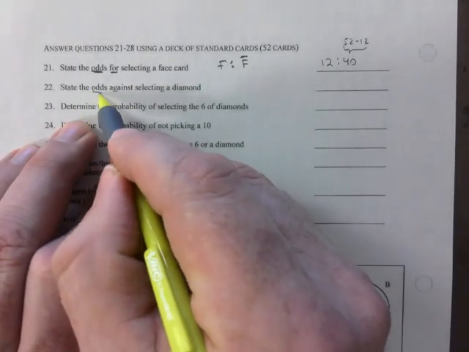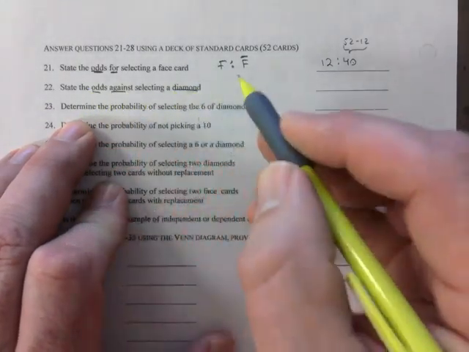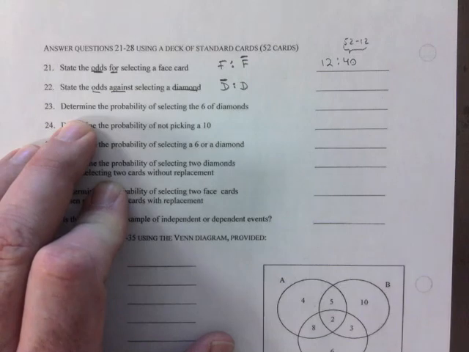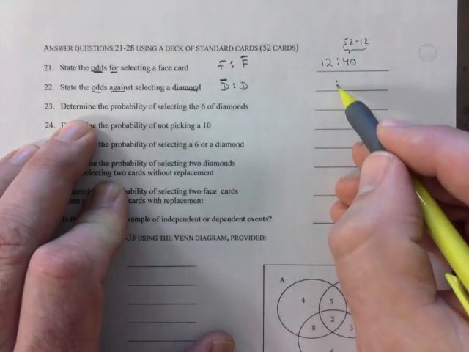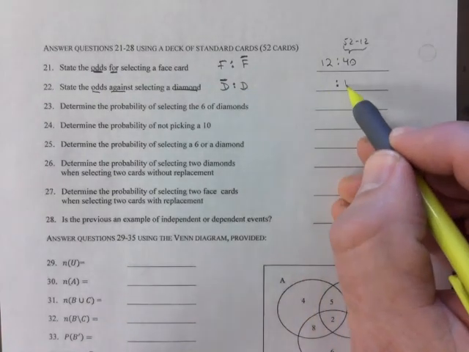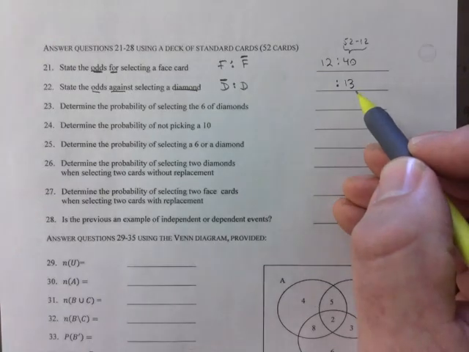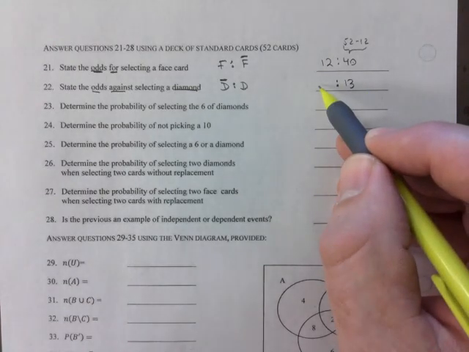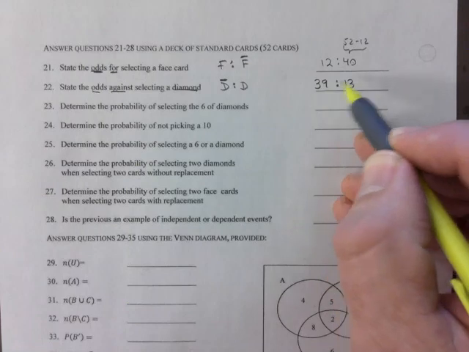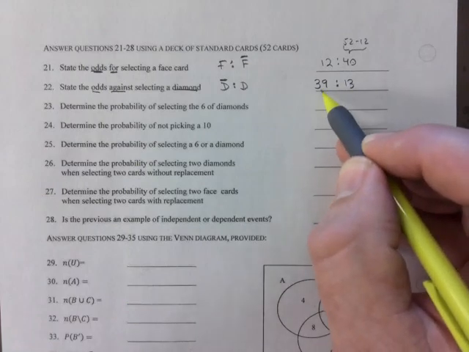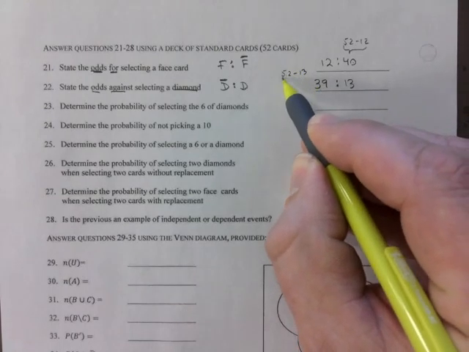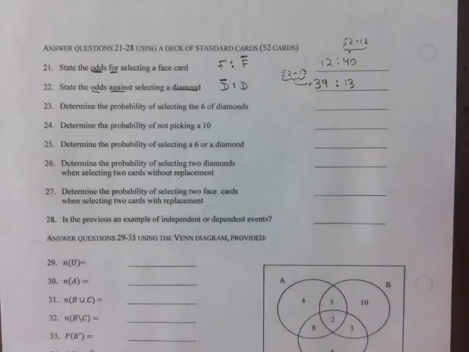And again, I want odds against a diamond. So if it's against diamond, then you want not diamonds first and then the diamonds next. And I tend to focus on the positive in life, right? So how many diamonds do you have? Let's go for what we have, 13, right? And how many are non-diamonds? 39, right? Because I go 52 minus 13 to get the 39.